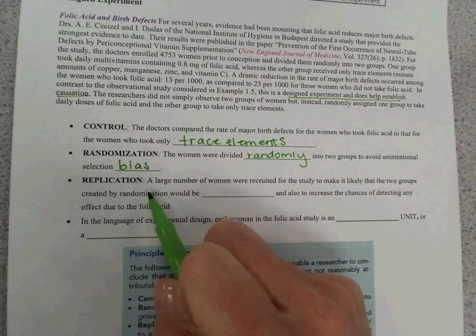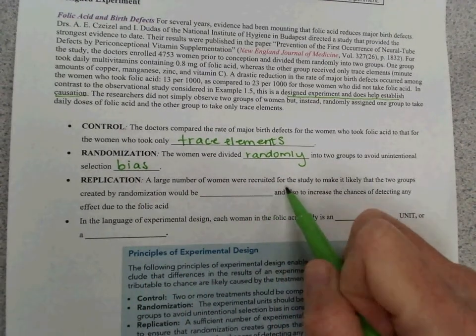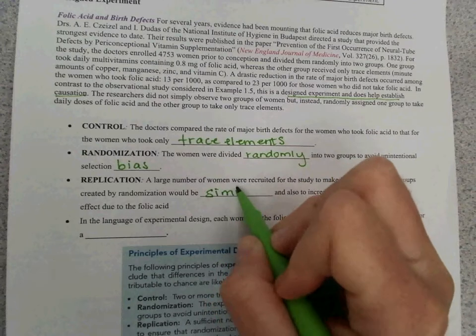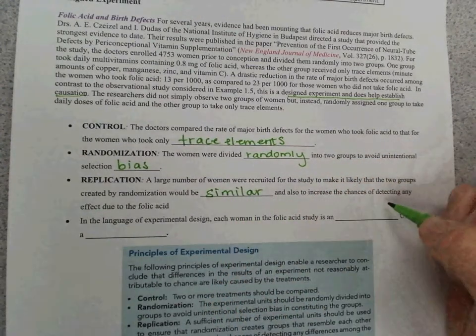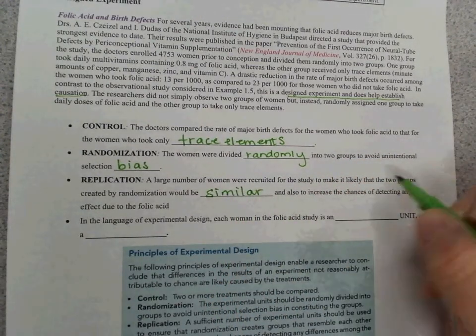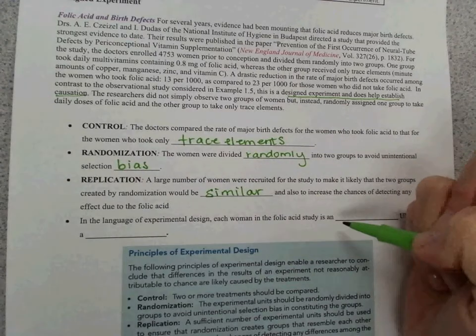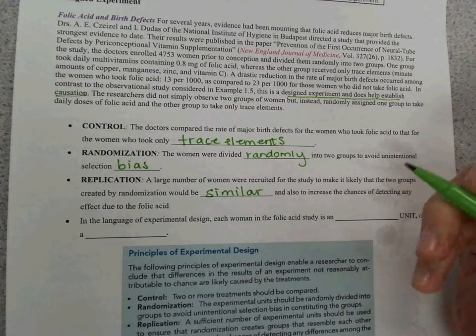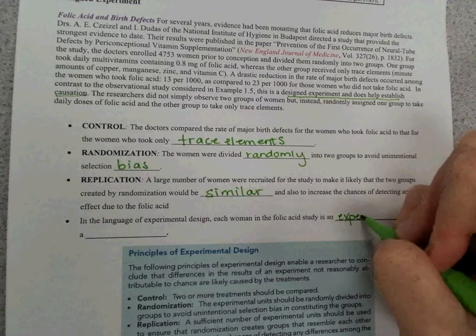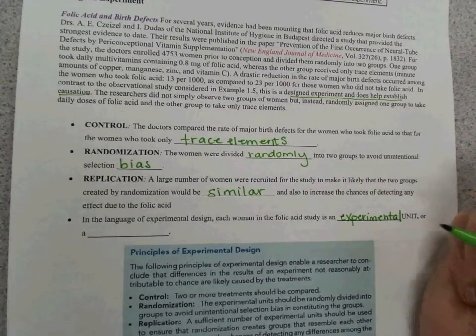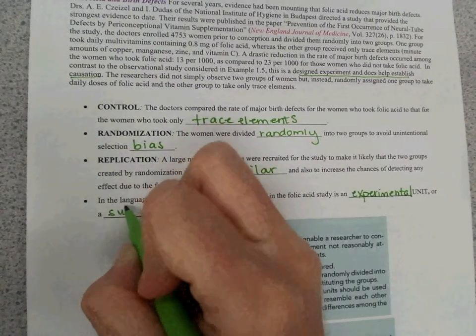Replication. A large number of women were recruited for the study to make it likely that the two groups created by randomization would be similar, and also to increase the chances of detecting any effect due to the folic acid. In the language of experimental design, each woman in the folic acid study is an experimental unit, or we also refer to that as a subject.